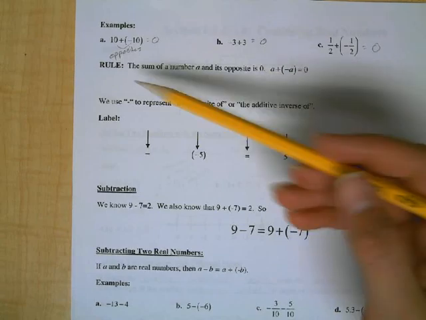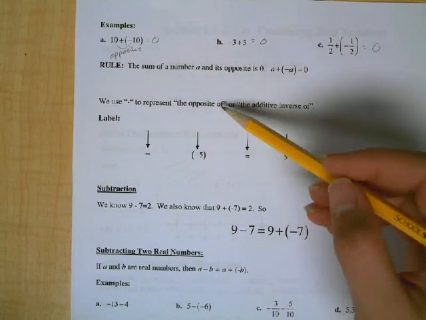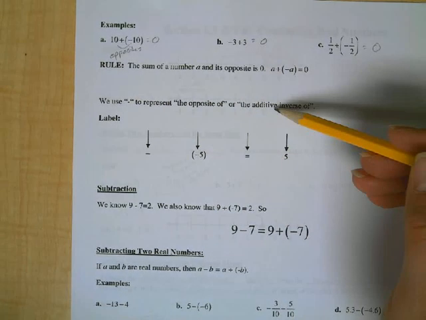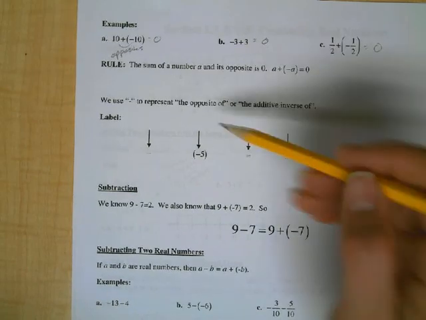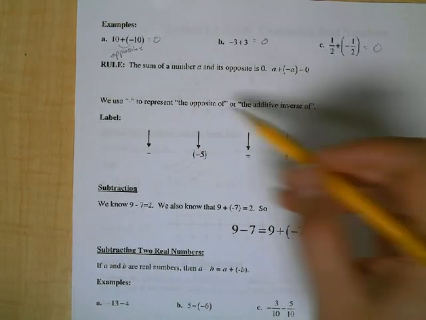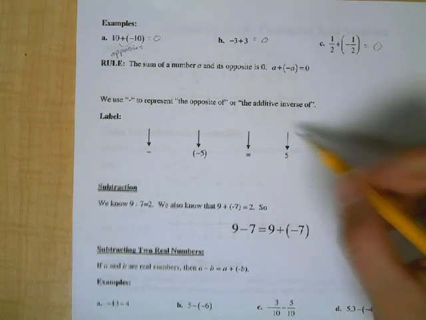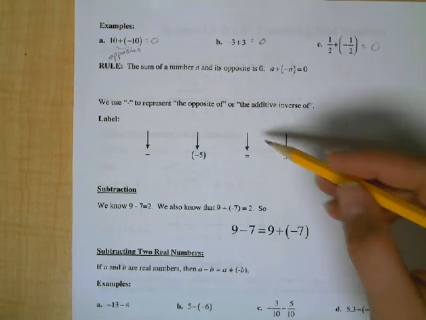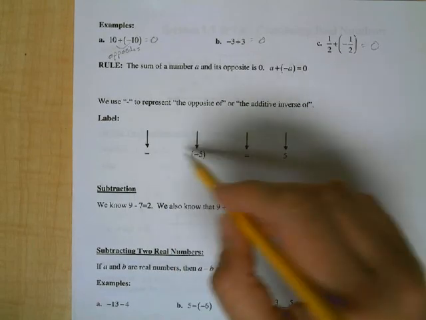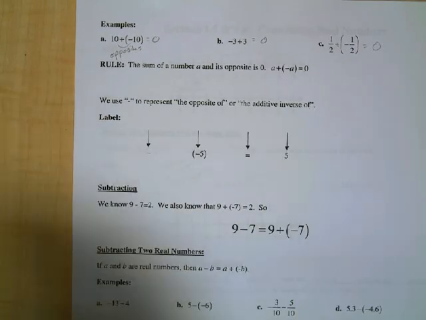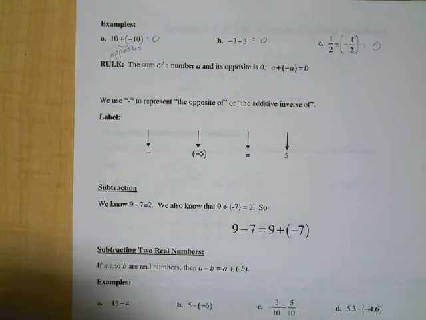Okay, so we use negative to represent the opposite of or the additive inverse of. So for instance, if I'm talking about -5 is what they give me, the opposite of -5 is the additive inverse. So that's +5. The opposite of -5 equals +5. So that's going to be the additive inverse there.